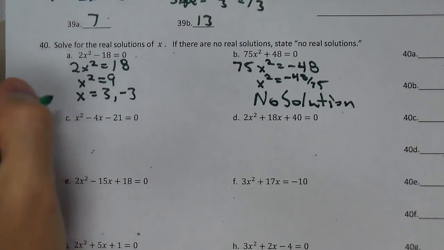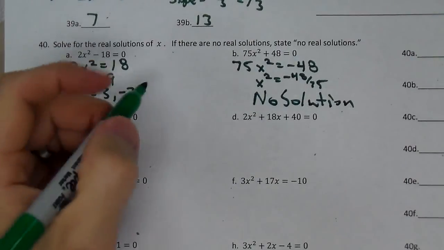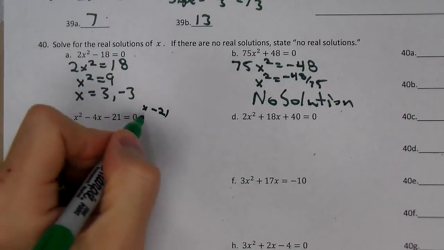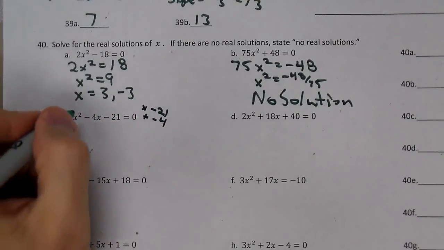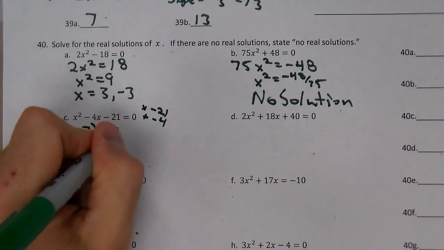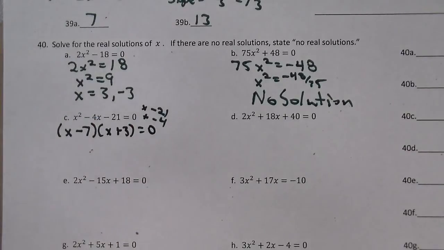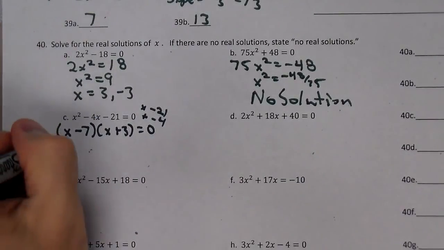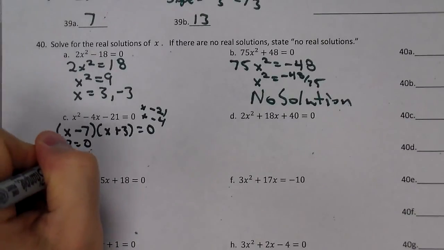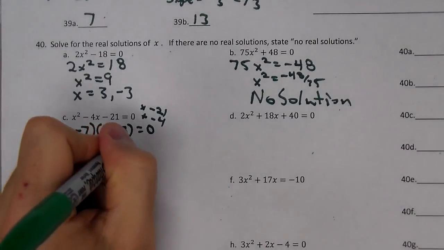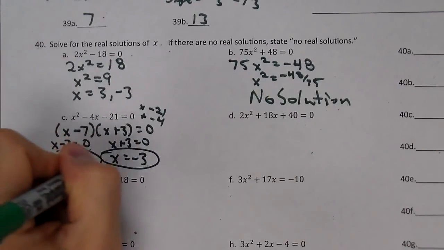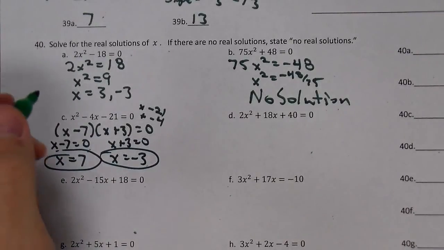Now for c, I'm just thinking factoring, back what we did in unit 11. I'm going to multiply to negative 21 and add to negative 4. So what I could do here is say x minus 7, x plus 3 equals 0. And factoring it nicely, I can then say x minus 7 equals 0, so x equals 7, and x plus 3 equals 0, so x equals negative 3. So my two solutions are 7 and negative 3.